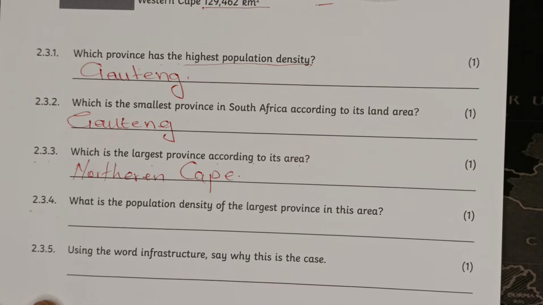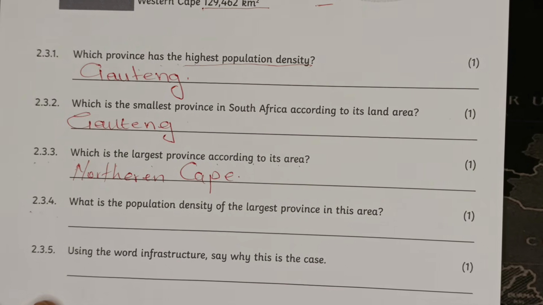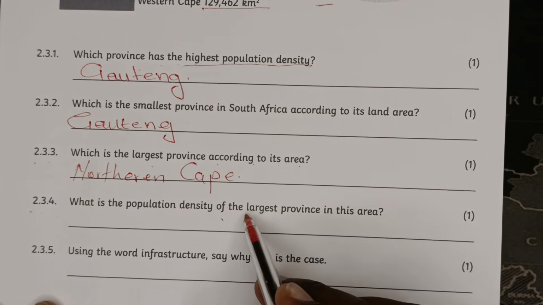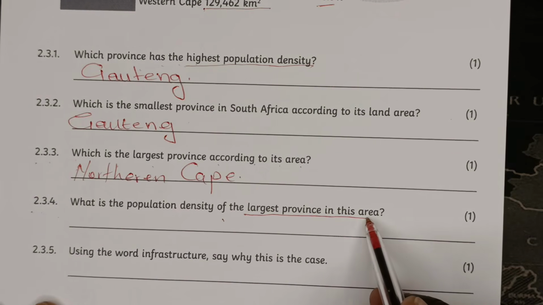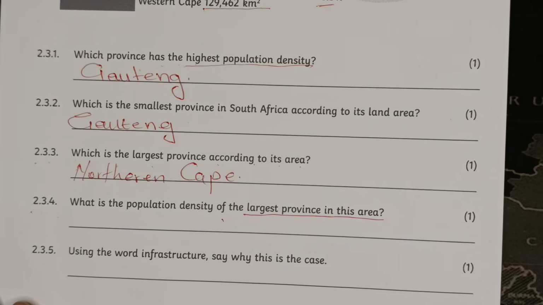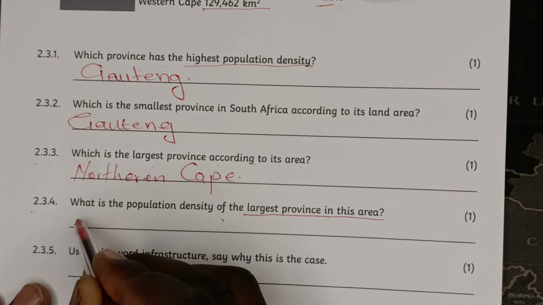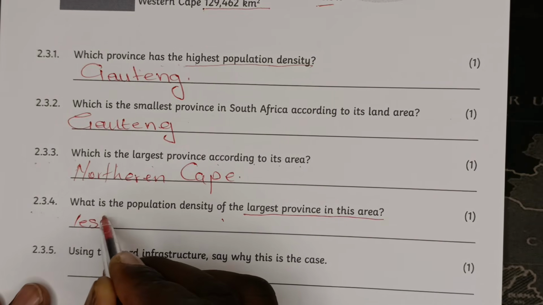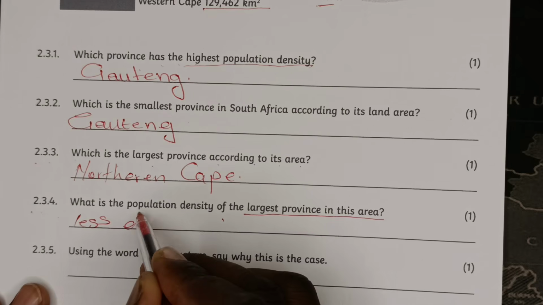2.3.4, what is the population density of the largest province in the area? The largest province is Northern Cape, and they say, what is its population density? Do you think it is high or is low? So it has got less density.